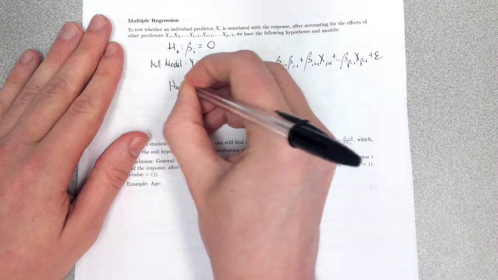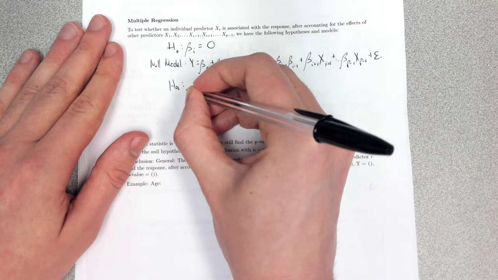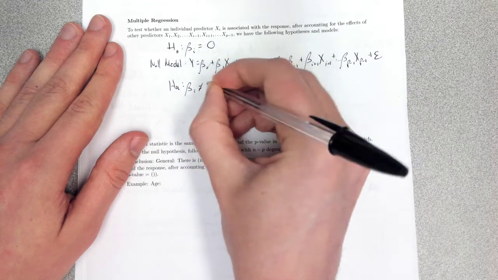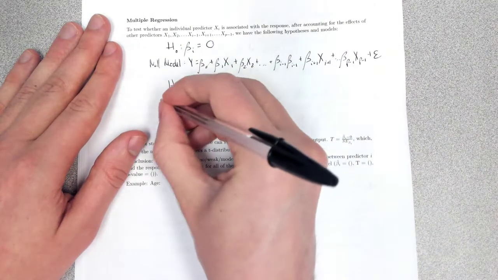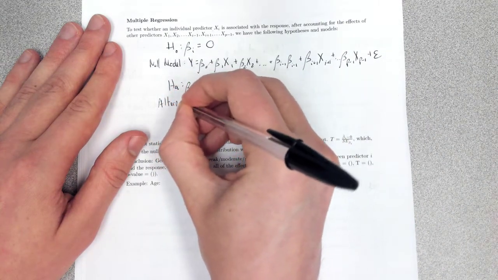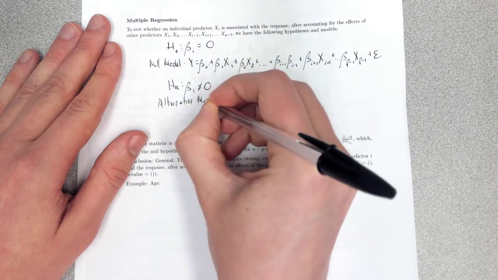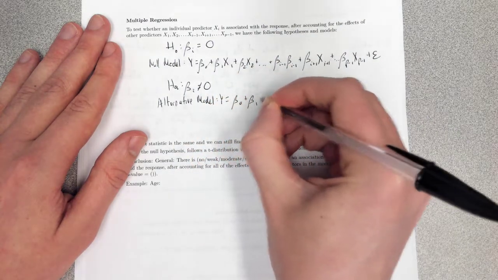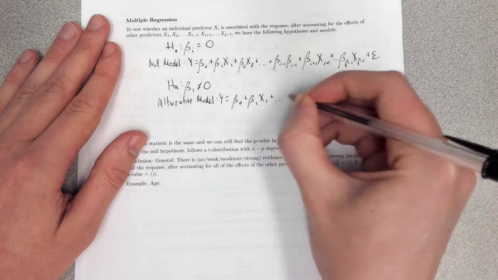The alternative hypothesis is that that parameter is not equal to 0. And so the alternative model, you could probably guess, is just a model that has everything in it.